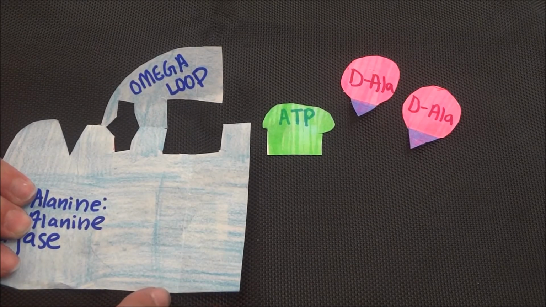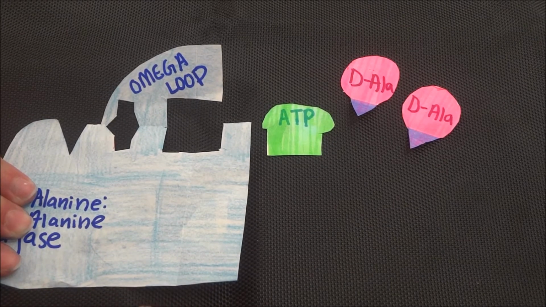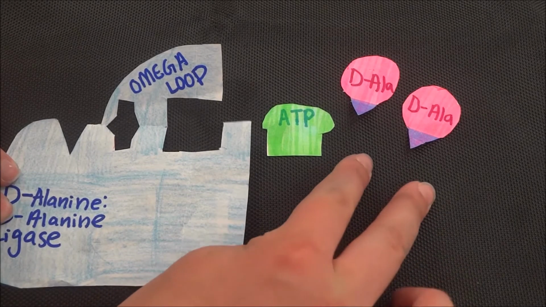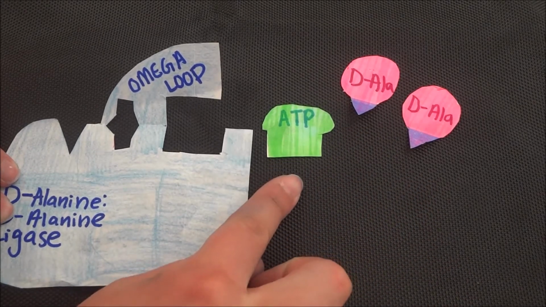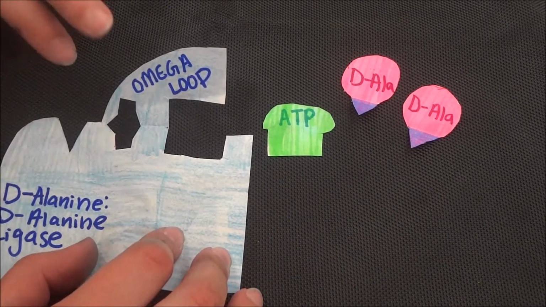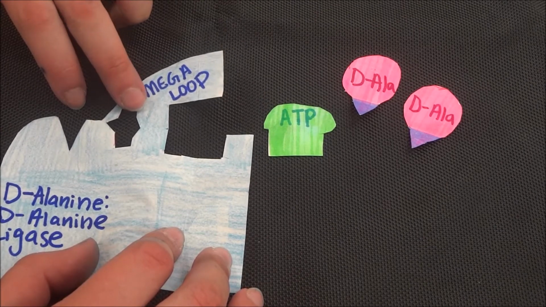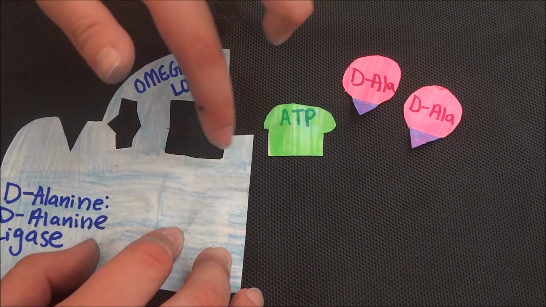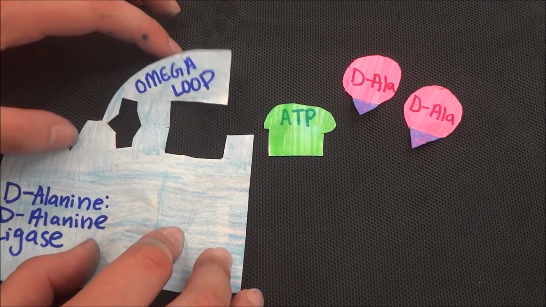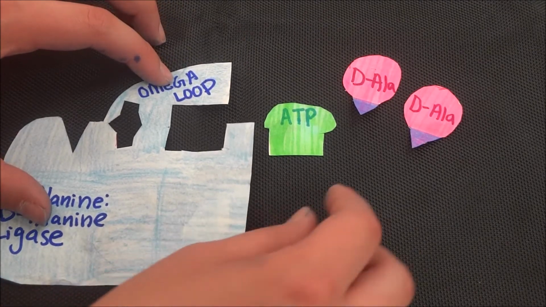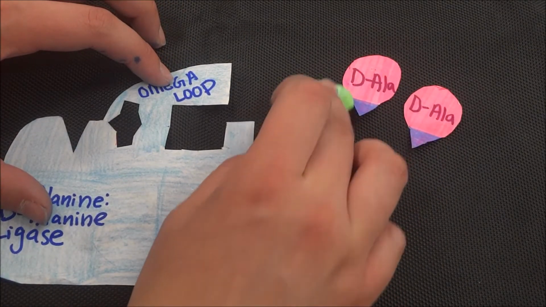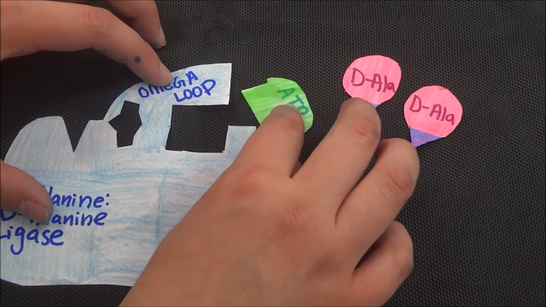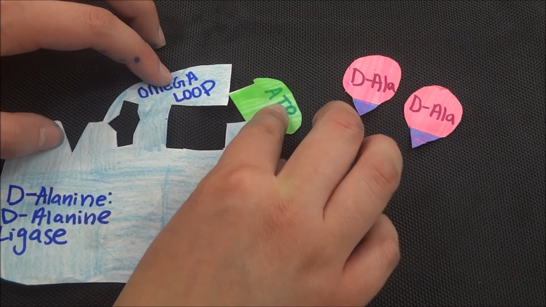Before I start to talk about the mechanism, I'd like to point out that DDL requires 2 D-alanines and 1 ATP to work. Notice that it has 2 active sites, both for D-alanine, and 1 active site, which is for ATP. Before the reaction will start, notice that ATP in the current conformation cannot bind to DDL.